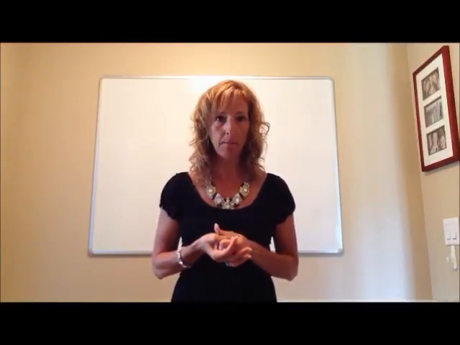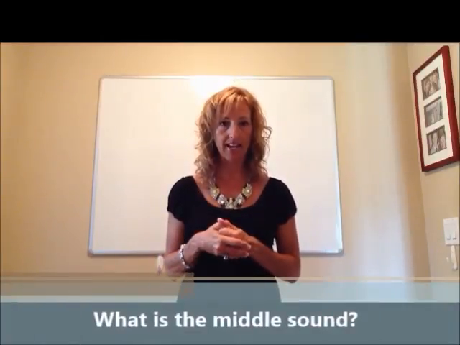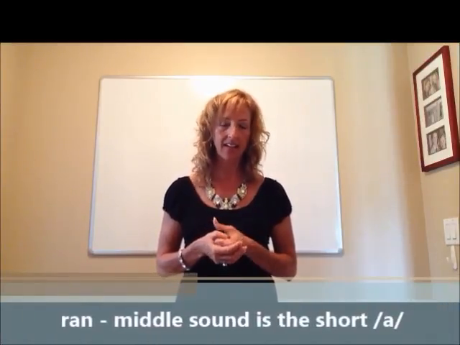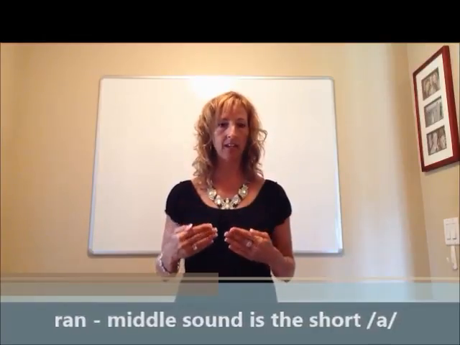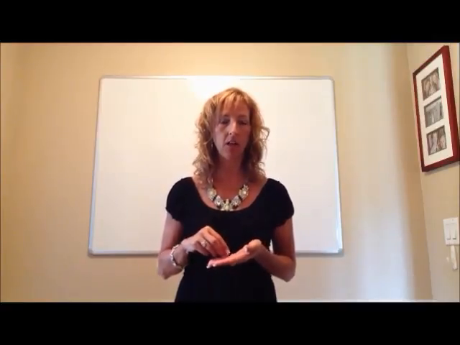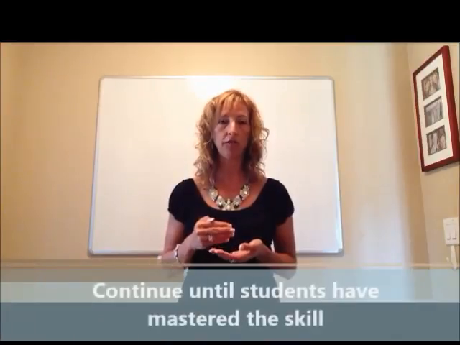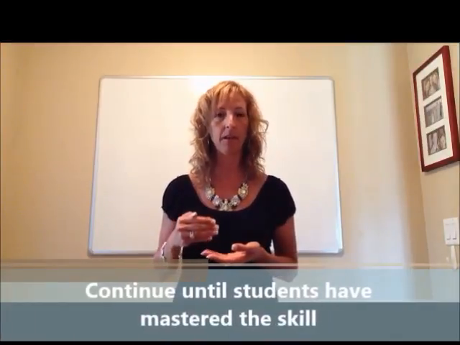One more. In the word ran, what is the middle sound in the word ran? The middle sound students should be able to identify is the ah sound. You'll say it, students will repeat it, and then you'll ask them to isolate either the beginning, the middle, or ending sound. Continue with pairs of words until you feel that all students have mastered this skill.